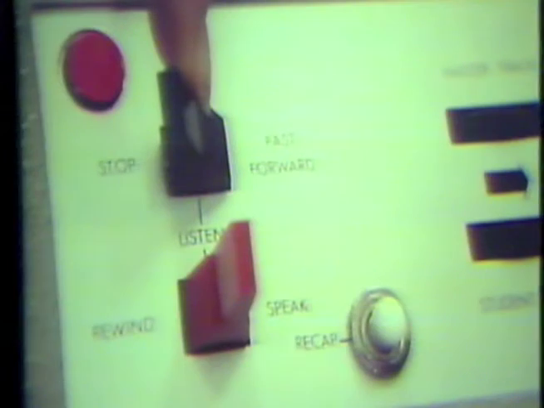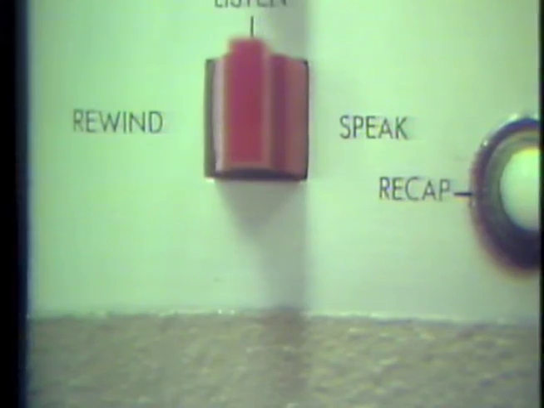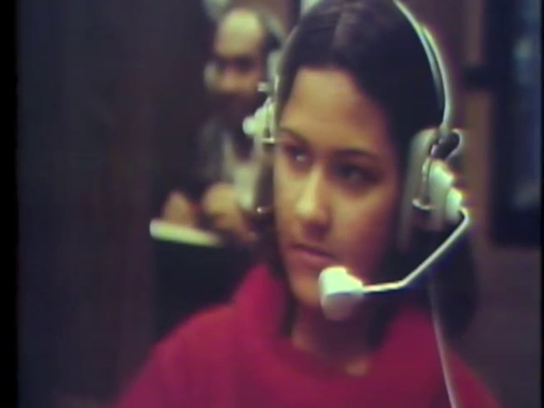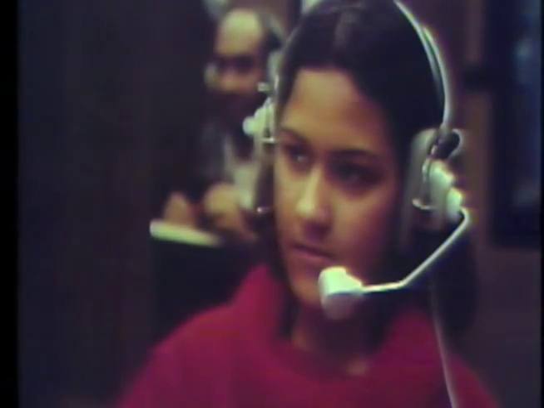To pause a moment or two before answering, stop the tape with this setting before proceeding. Now, to check the new answer, be careful to set the red button to listen first before playback to avoid erasing your answer. Press recap and listen to your new answer.